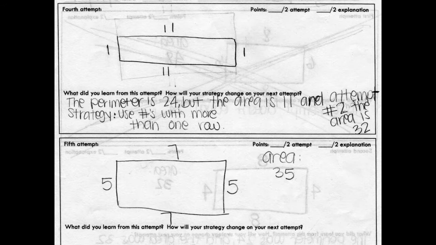It was at this point, though, that I started to realize something. Wow, these kids have procedural understanding of area of a rectangle, but they have no conceptual understanding. Like they don't understand where the square units are. So I had students come up and draw a rectangle that was 1 by 11 and show where the 11 square units were, and show a rectangle that was 2 by 10 and show where the 20 square units were. And that's where this comment of use numbers with more than one row came from.